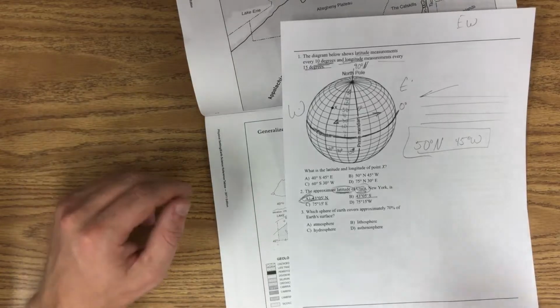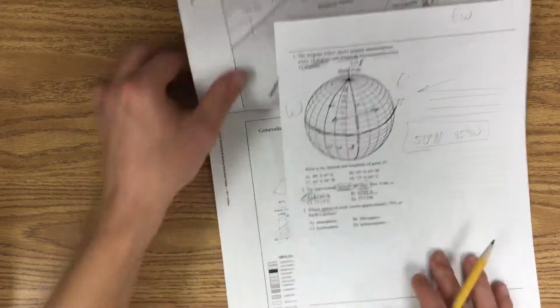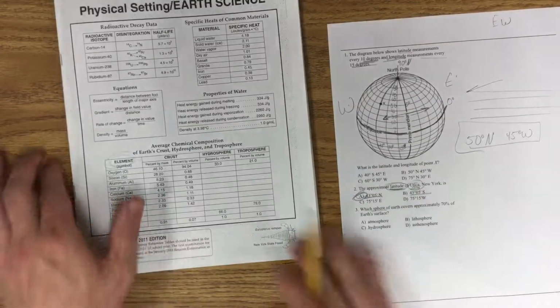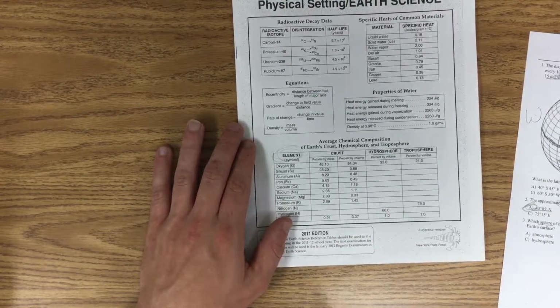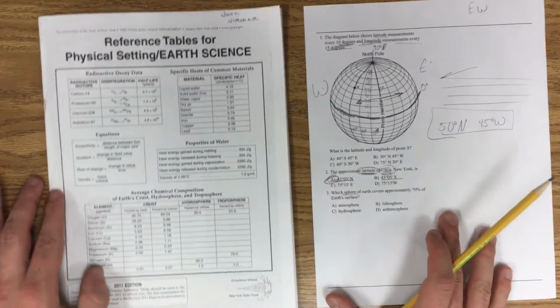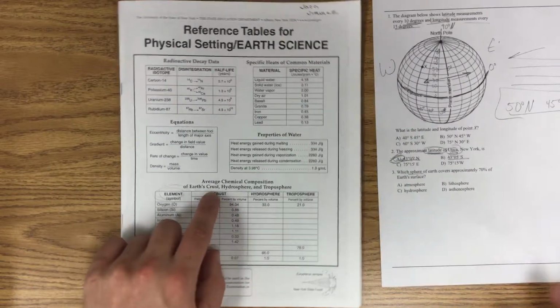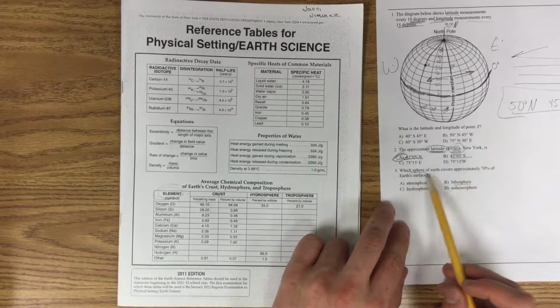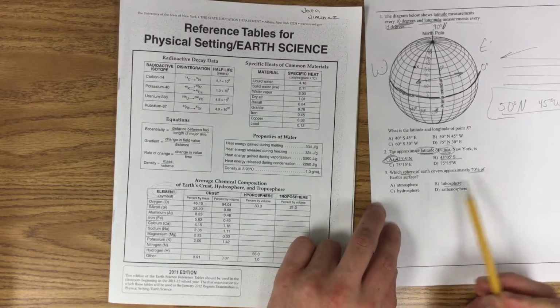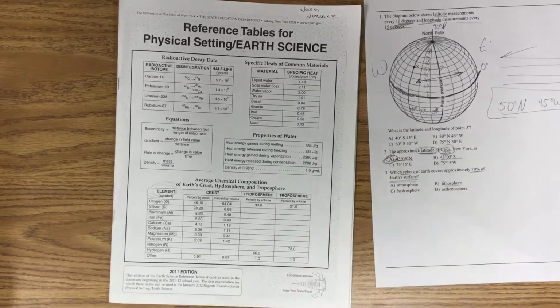Nice. Question 3. Which sphere of Earth? So just so you know, the spheres of Earth are going to include these 3 major things. And what's another word for the crust? Another word for the crust is the lithosphere. So, which sphere covers approximately 70% of Earth's surface?